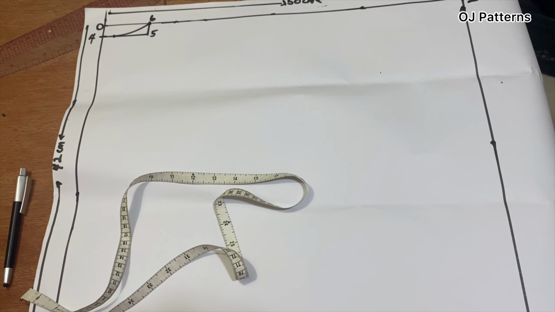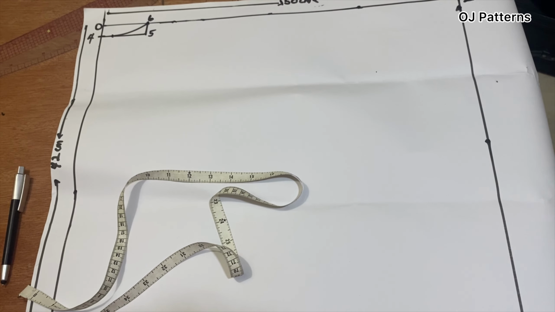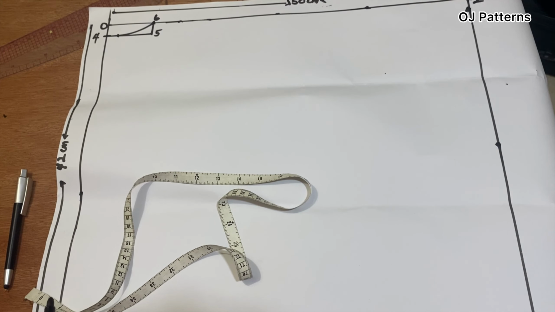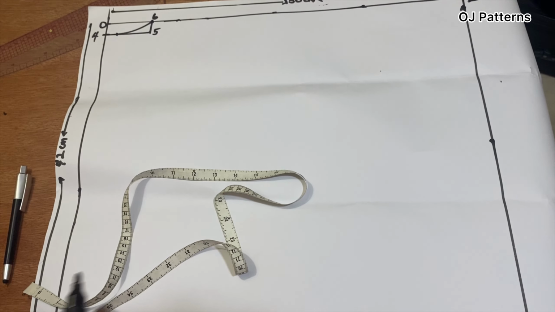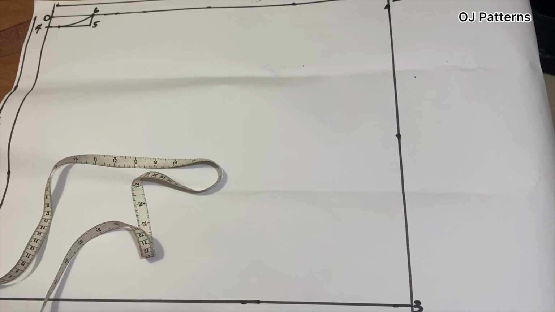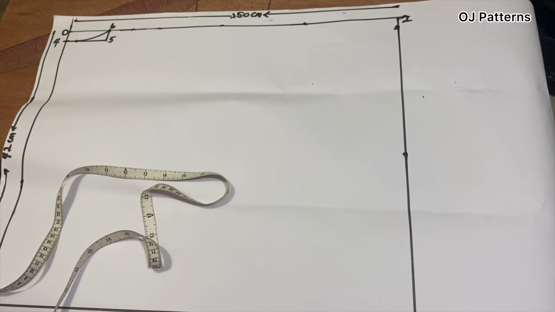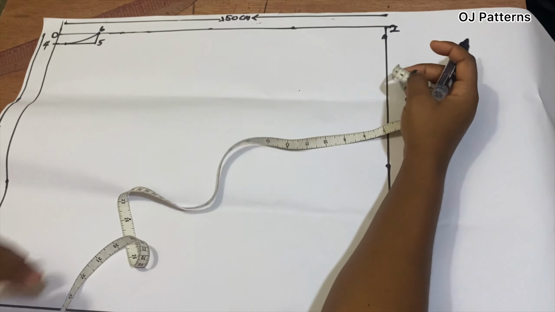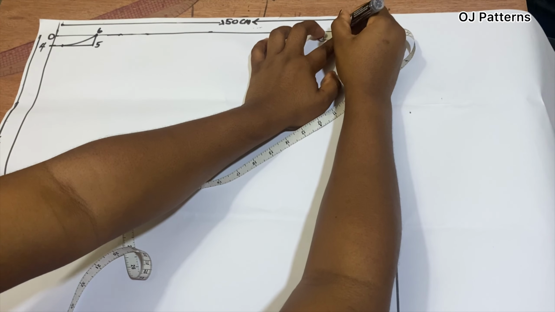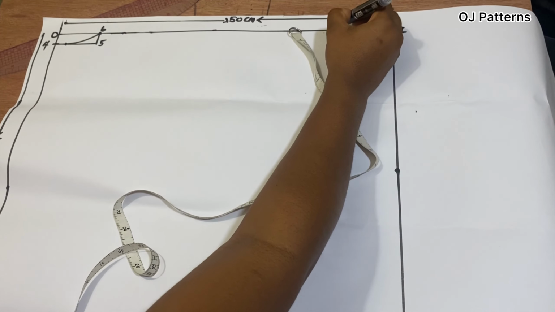Okay, next, as we did the back, we'll be doing the front. For the front neck, use 36 divided by 6 plus 1 cm. Remember how we did the back: 36 divided by 6 plus 0.5. That's how we got 6.5. But now for front, it says 36 divided by 6 plus 1 cm. So that will be 7 cm. That means from point 2, I'll measure 7 cm in. So this is my point 7.